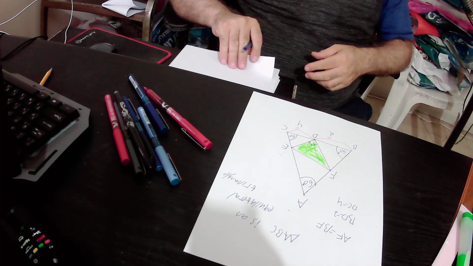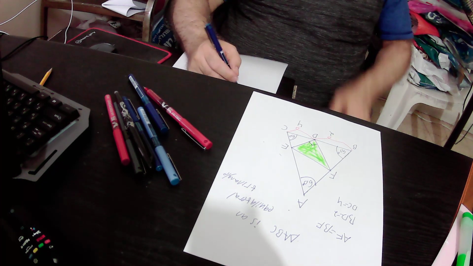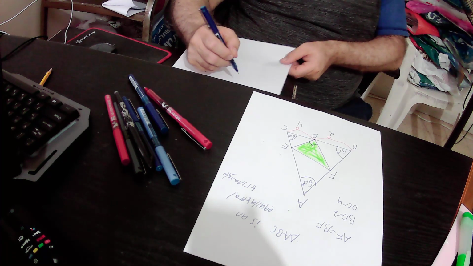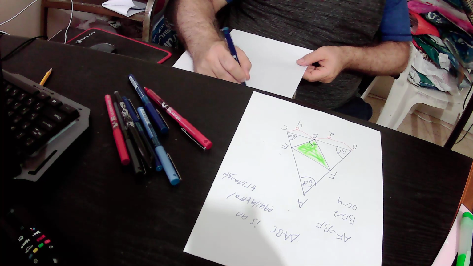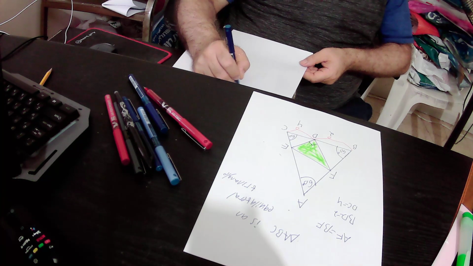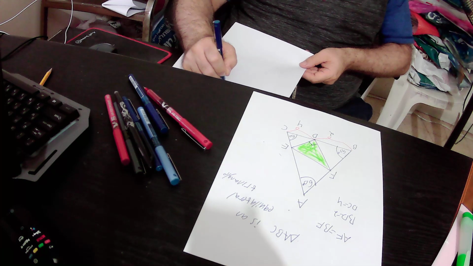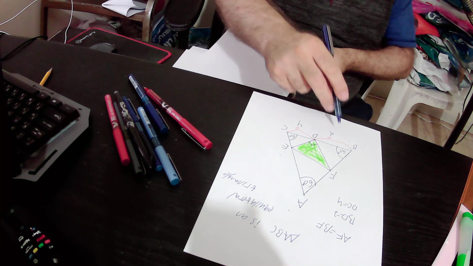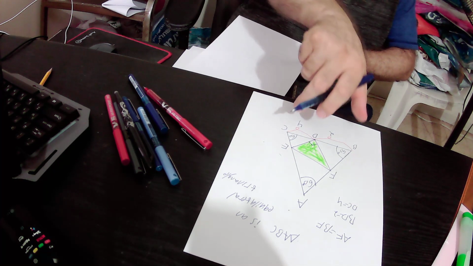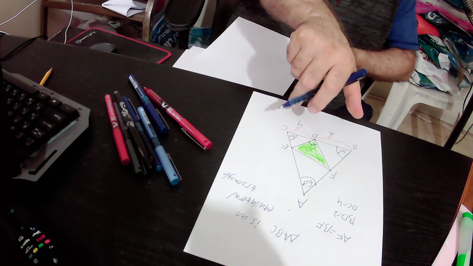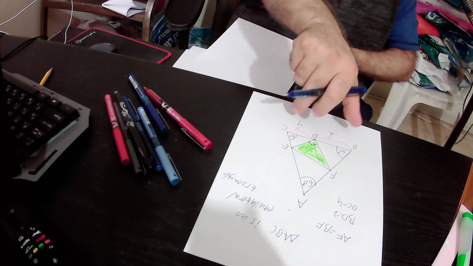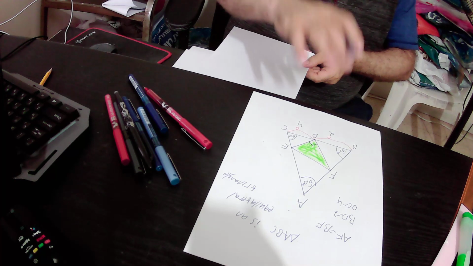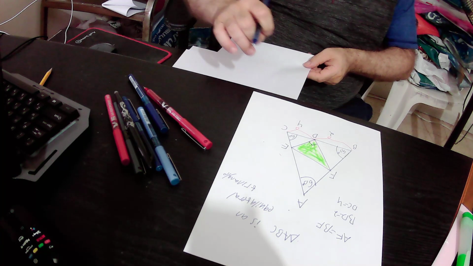So we actually can write down that AB equals BC equals AC equals 6 units, because the size of BC is 2 plus 4, which is 6 units, and all the sides of an equilateral triangle are equal to each other.